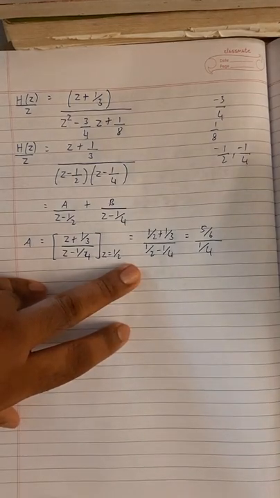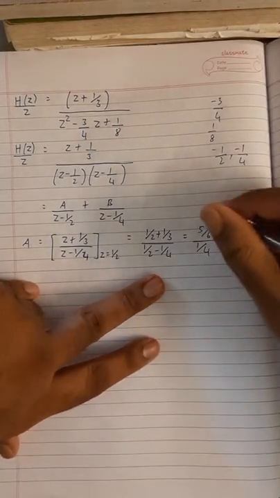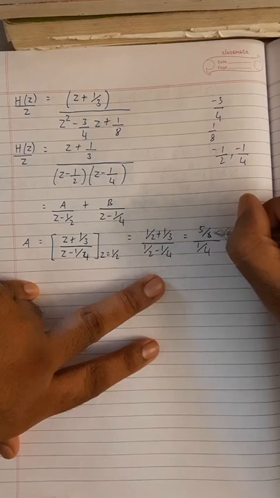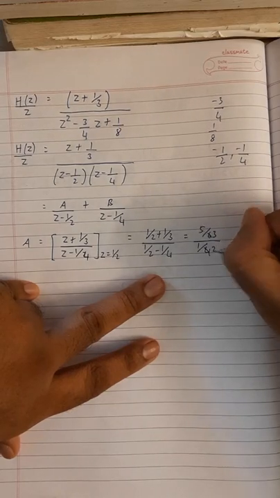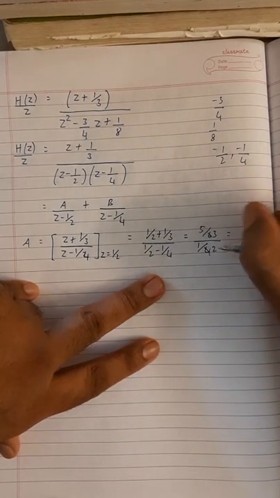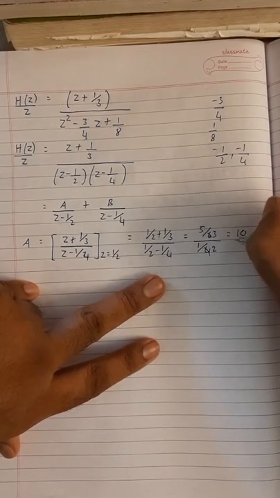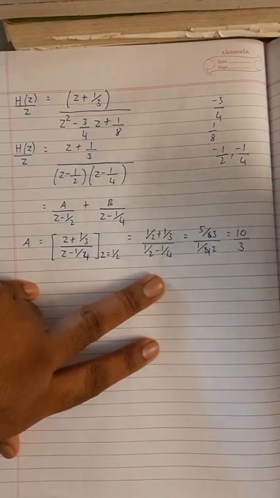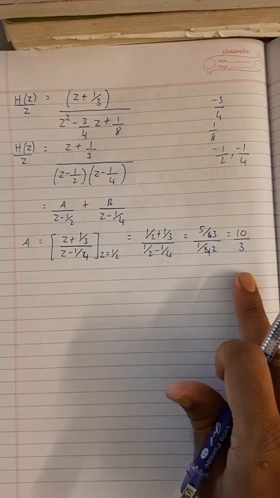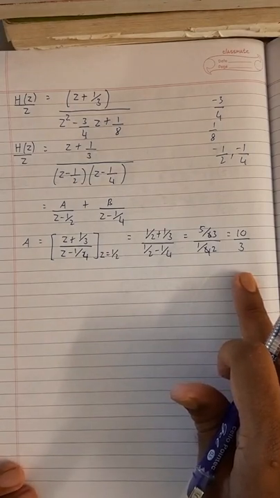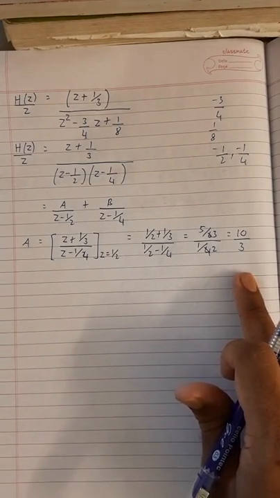So this is nothing but 10 by 3. The value of a is 10 by 3.